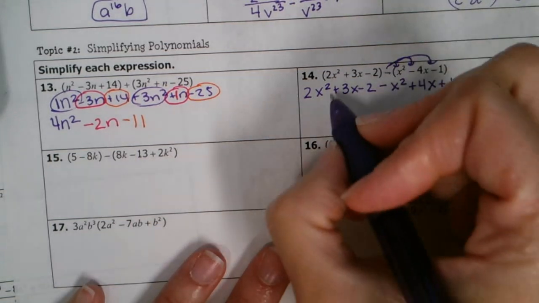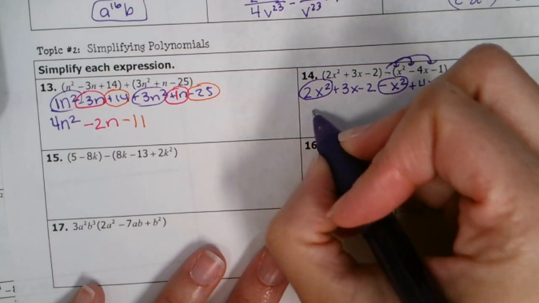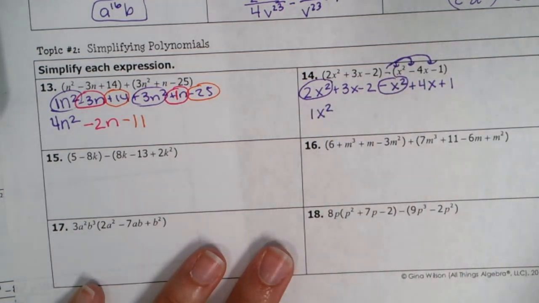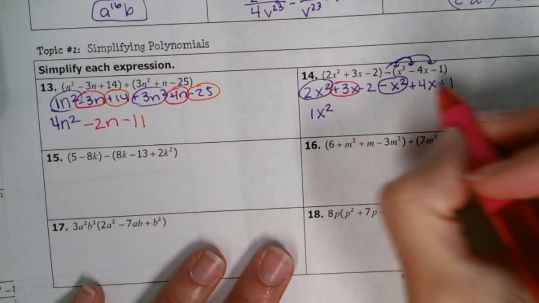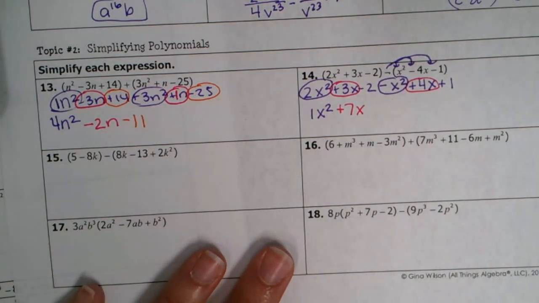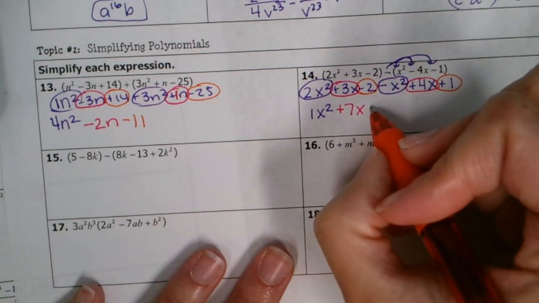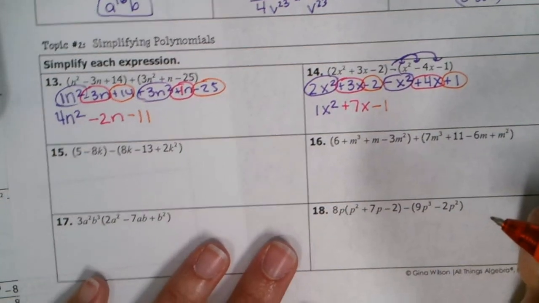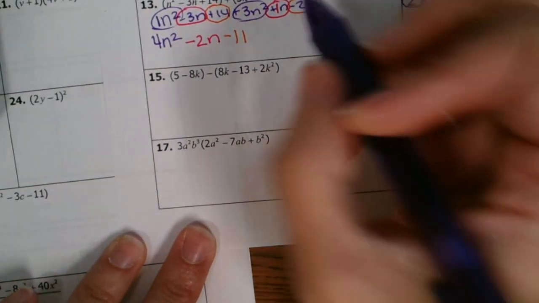Now I can put my like terms together. I've got 2x squared and a minus x squared. That gives me 1x squared. I've got a plus 3x and a plus 4x. That makes 7x. And then I've got a minus 2 and a plus 1. That gives me minus 1. Okay, so that's the process that we're going to follow for all of these questions.